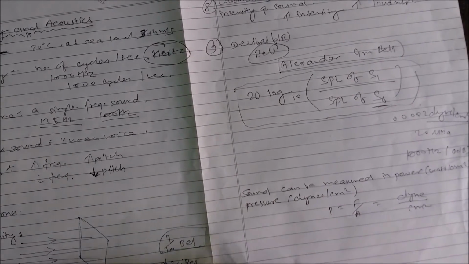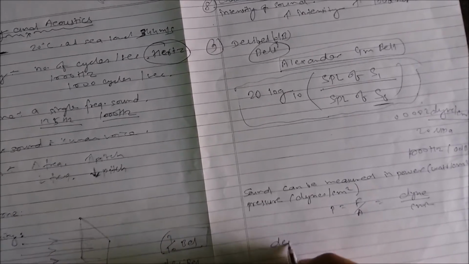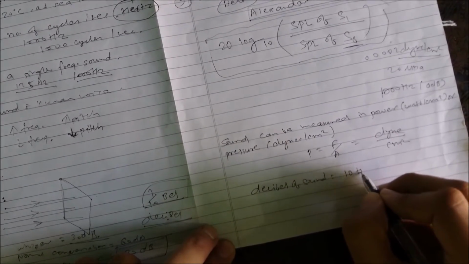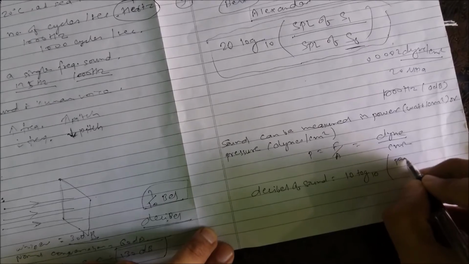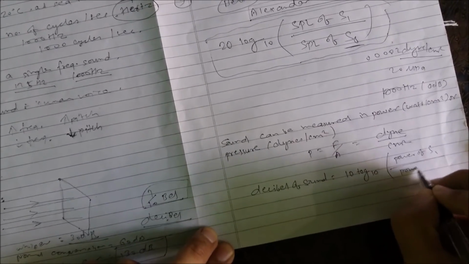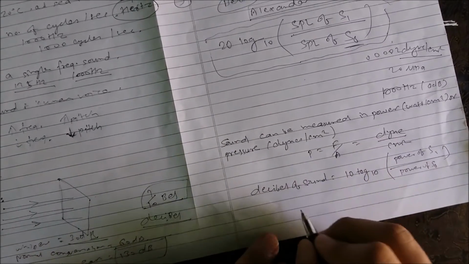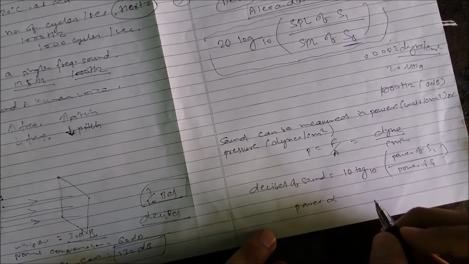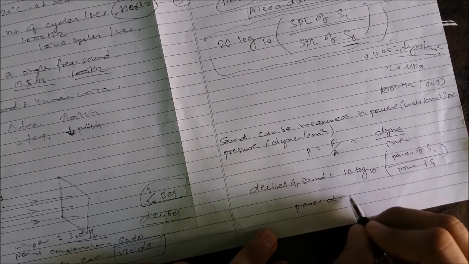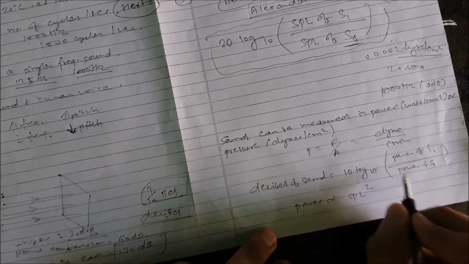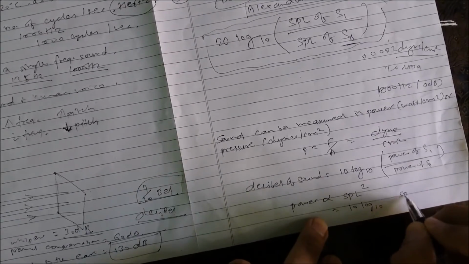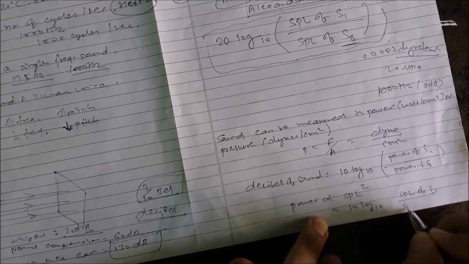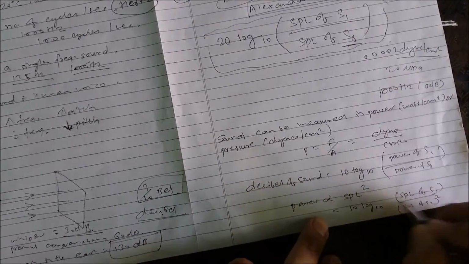And the formula for decibel of sound is actually 10 times logarithm of base 10 of the power of S1 by the power of S0. Since power is directly proportional to the square of sound pressure level, we can replace this power as 10 log 10 of SPL of S1 by SPL of S0, whole square.